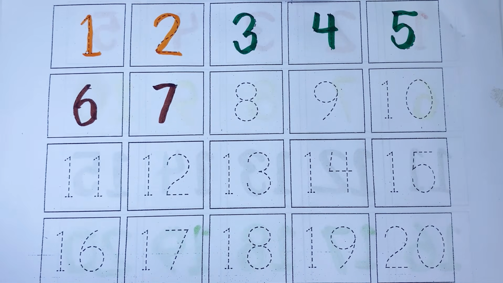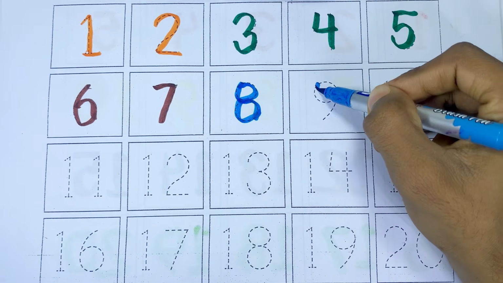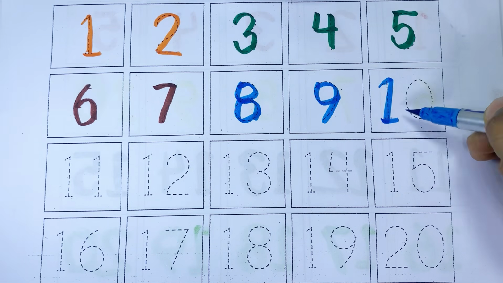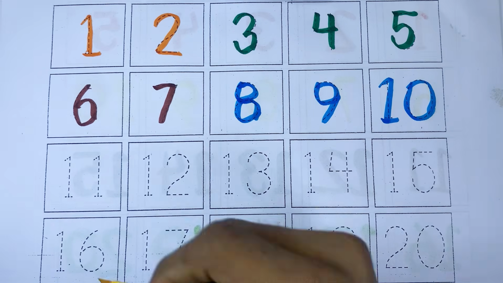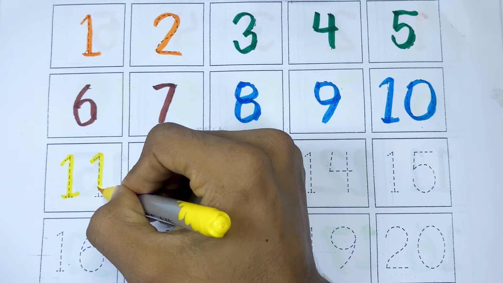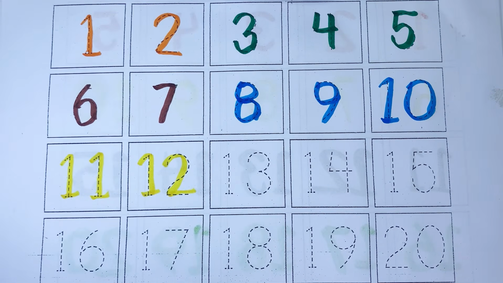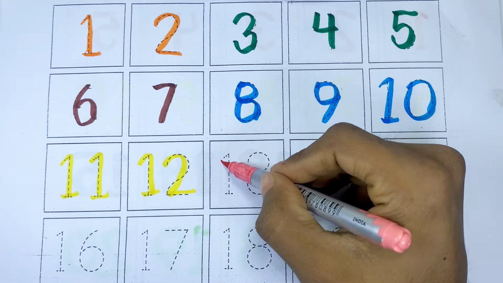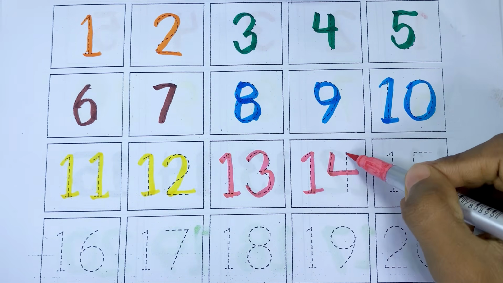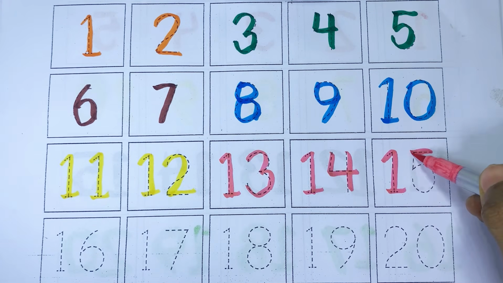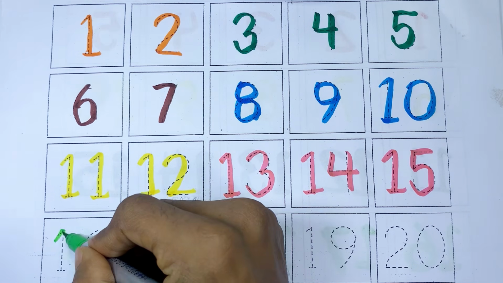Kids, now you draw 6, 7. Kids, now you draw 8, 9, 10. Kids, now you draw 11, 12. Kids, now you draw 13, the numbers of 13, 14, 15.